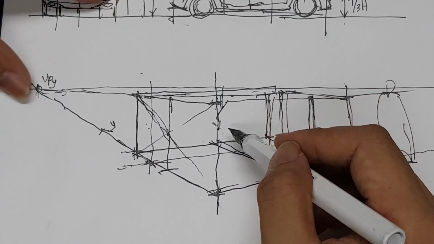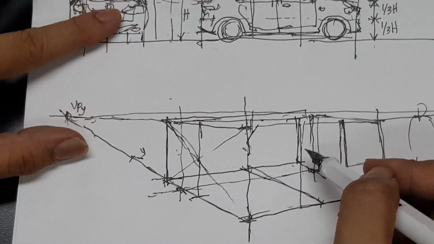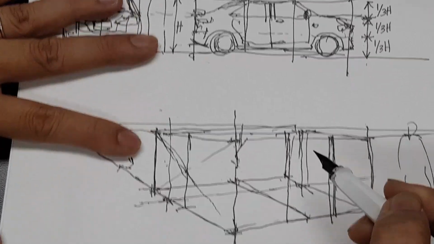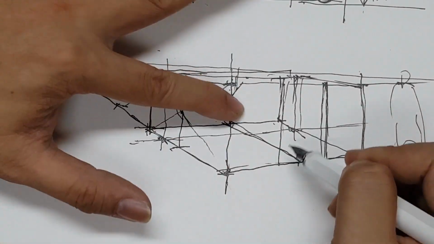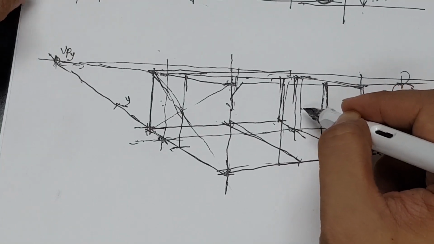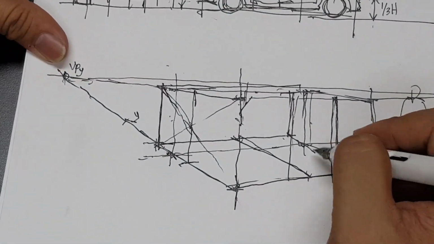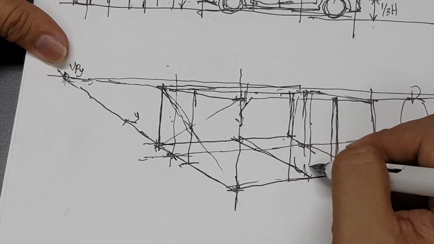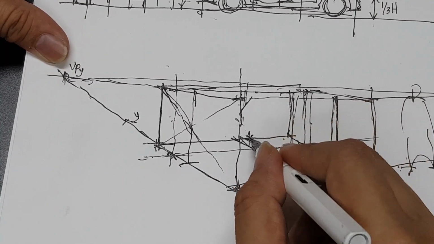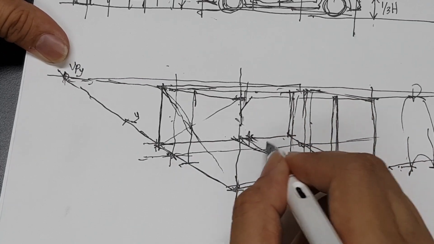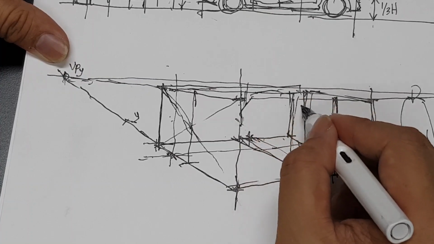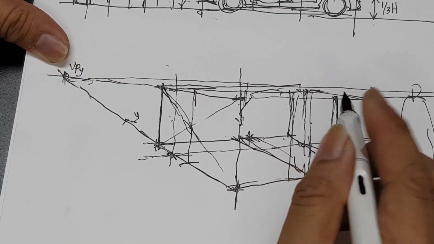From the previous orthographic drawing that we did based on observing the car, I'm gonna replicate it here in the middle plane. So this is like a section plane of that orthographic drawing. The wheels are here. I'm drawing this in perspective, following all the vanishing points. So it's something like that.